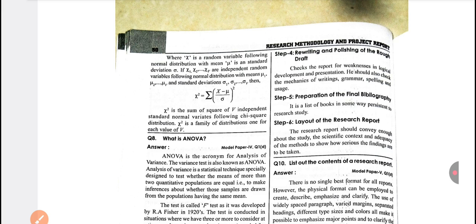Okay, so there will be no difference in that. Definitely you need to learn the parametric and non-parametric differences as it is, whatever you are having in your material. That is one of the important questions.